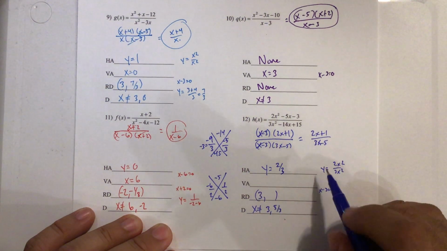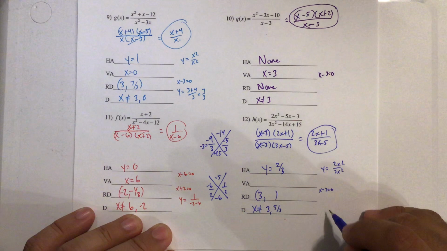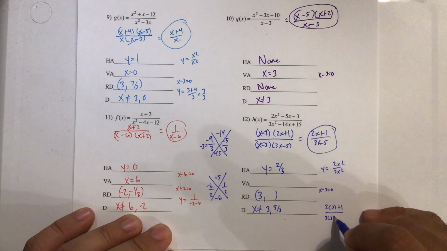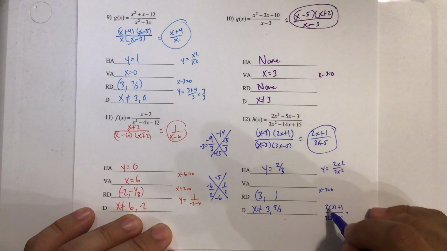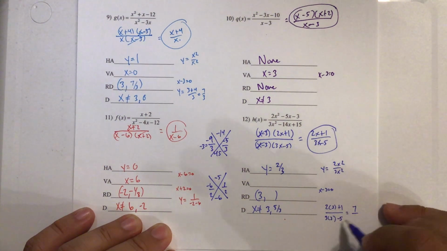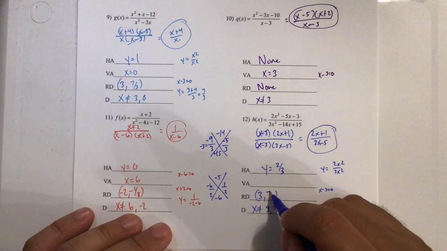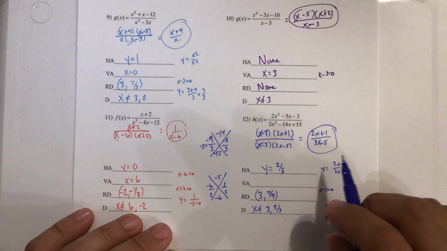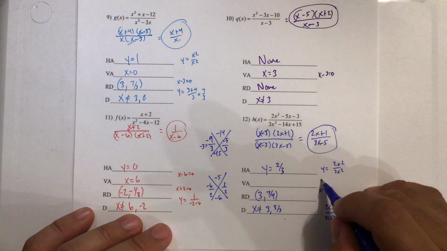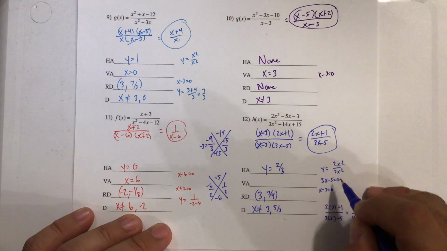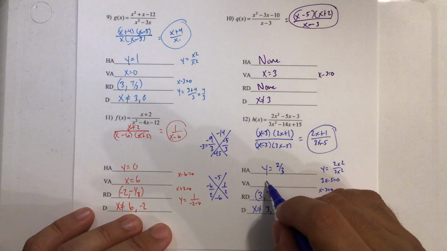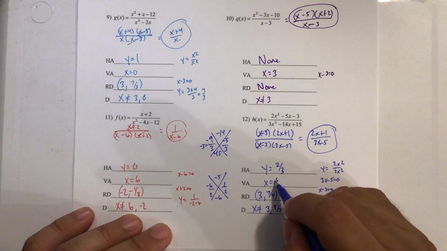To get the y value, we plug it into the simplified equation. So 2 times 3 plus 1 over 3 times 3 minus 5. 2 times 3 is 6, 6 plus 1 is 7. 3 times 3 is 9, 9 minus 5 is 4. So we have a hole at 3 comma 7/4. And last but not least, our vertical asymptote, we take 3x minus 5. We set that equal to 0. So we add the 5 and then divide by 3. So x equals 5 thirds.